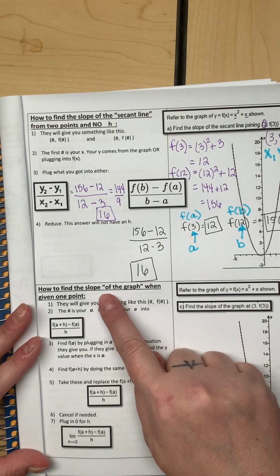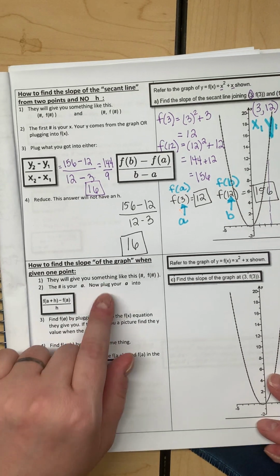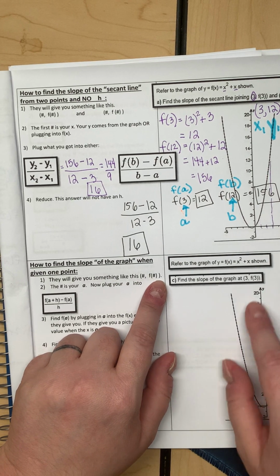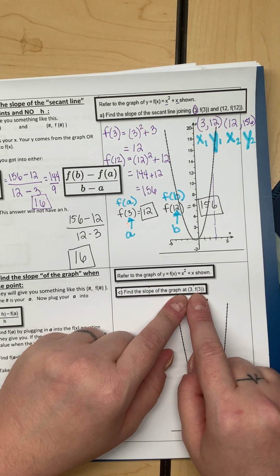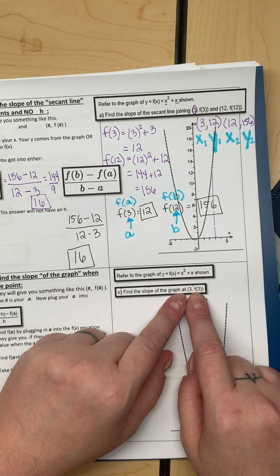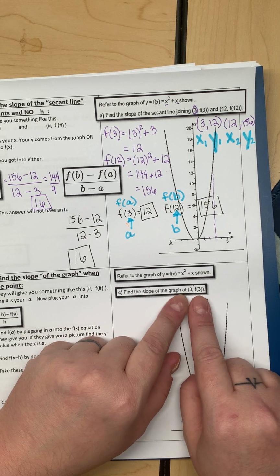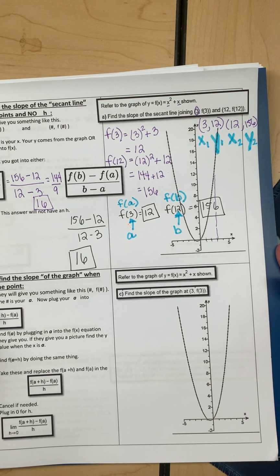And it will say the phrase "of the graph." Okay. So first, they will give you something that looks like this, a number, comma, f of a number, kind of like in this example. I think it's part C from your homework, number 3 or 4. Anyway, they gave us number, comma, f of a number. Step 2 says the number is your a.